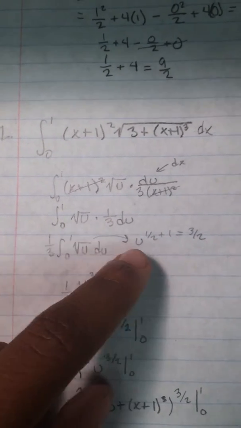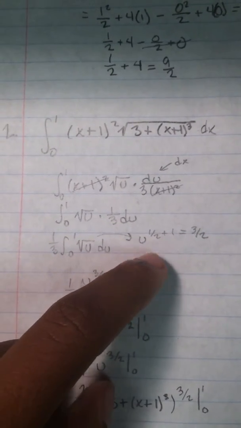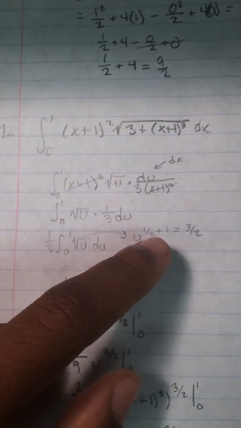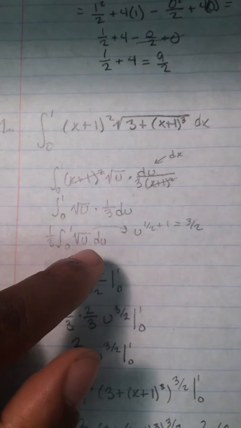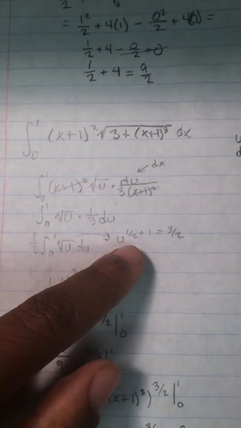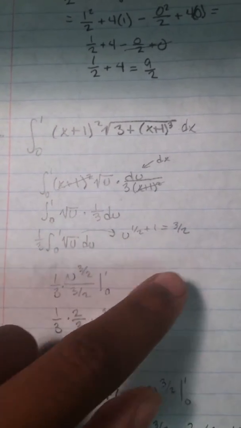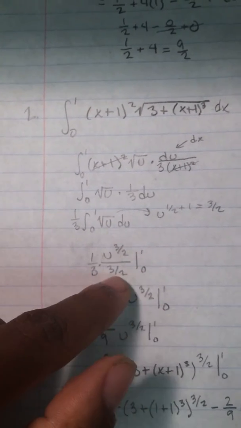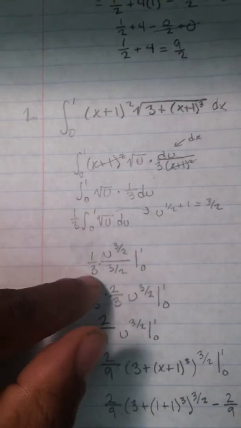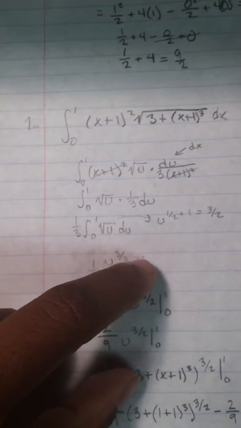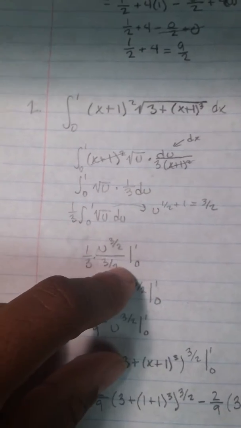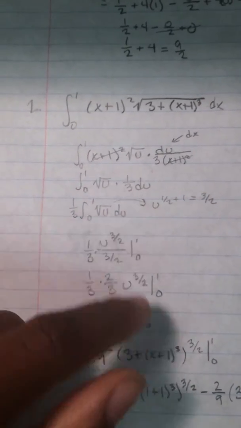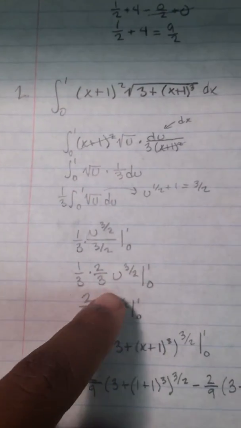So I made this u to the 1/2, and again, the power rule of integration: you add a power and then you divide by that new power. So u to the 1/2 plus 1 equals 3/2. So here I integrated that, so that's u to the 3/2 over 3/2, and then you bring down that 1/3. And again, you still have to evaluate from 0 to 1 and find the definite integral of those.